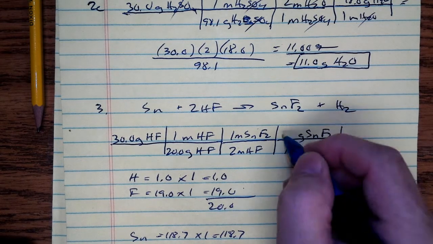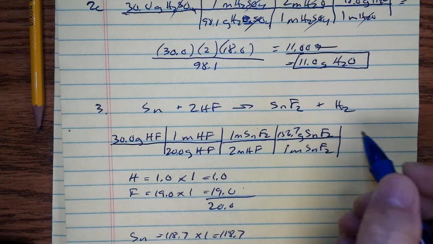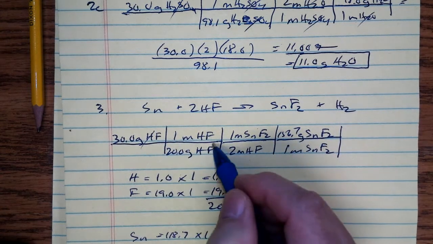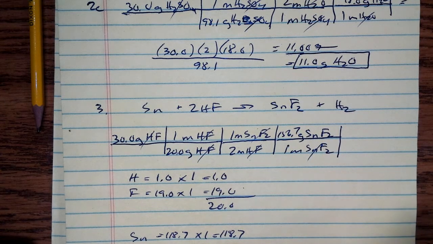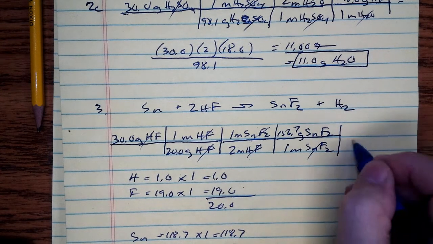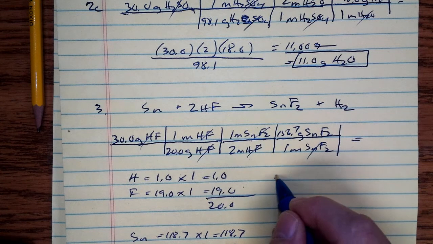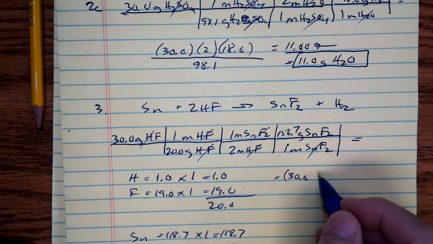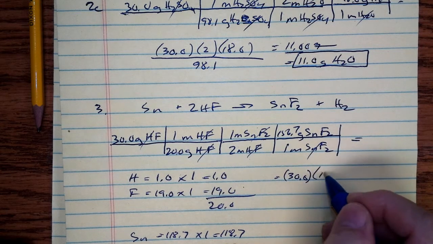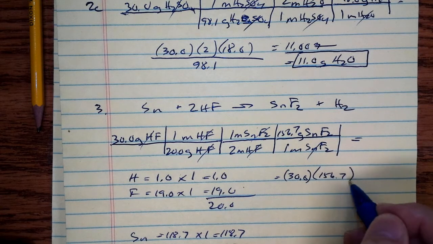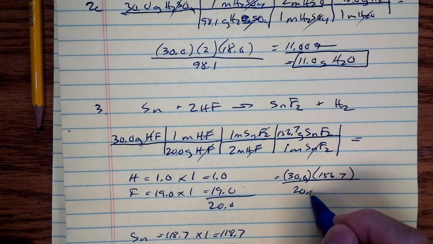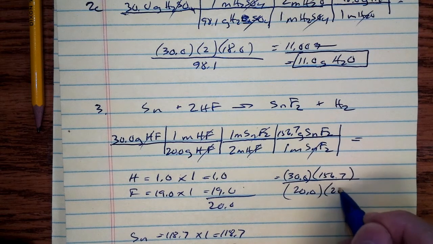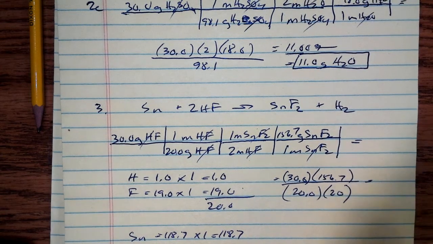Okay, so now we're going to put 156.7 right here. Now we cancel out our units, and then we pull our numbers over. So this whole thing is equal to 30.0, the ones drop out, times 156.7, divided by 20.0 times 2, which of course is 40 down there.